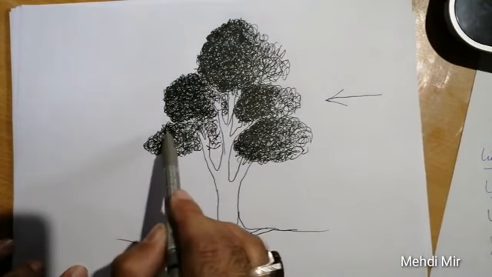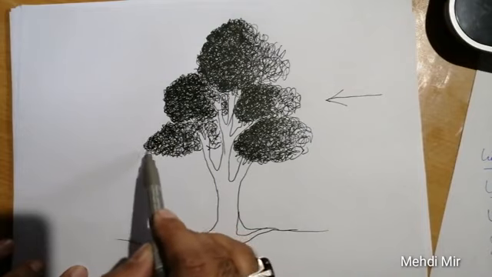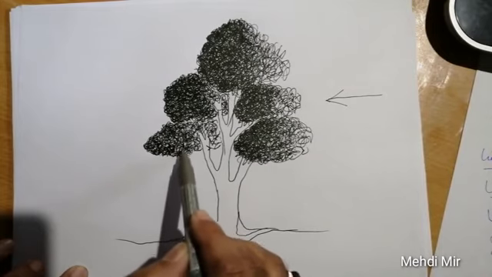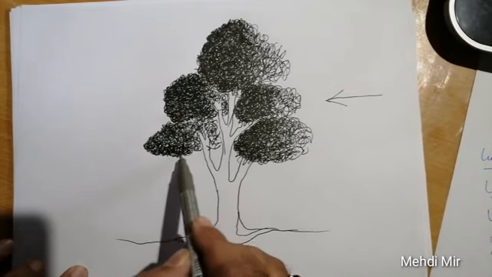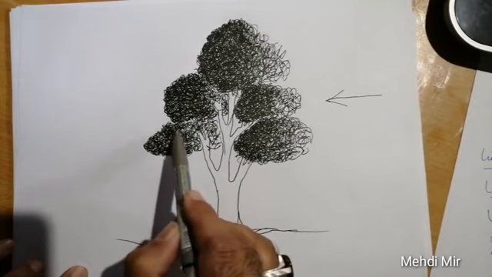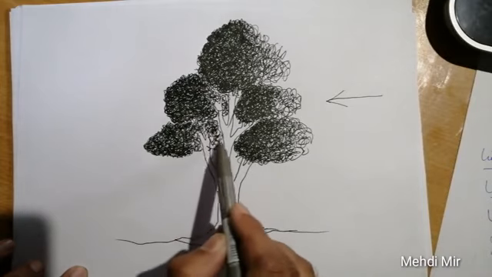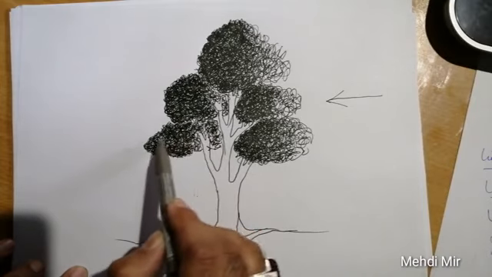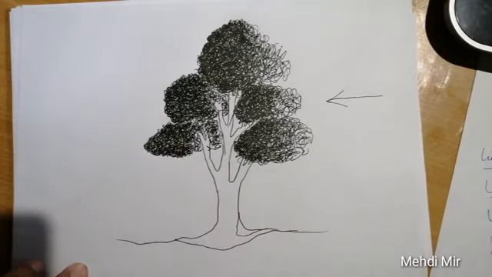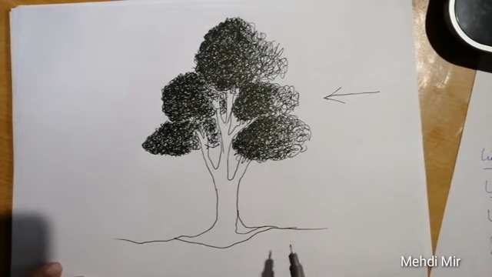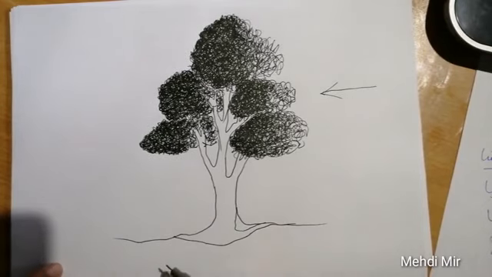And the last branch here. We're almost done with this drawing. Okay, now the body of this tree, the trunk. As you know, this side will be receiving less light and this side will be receiving more light.